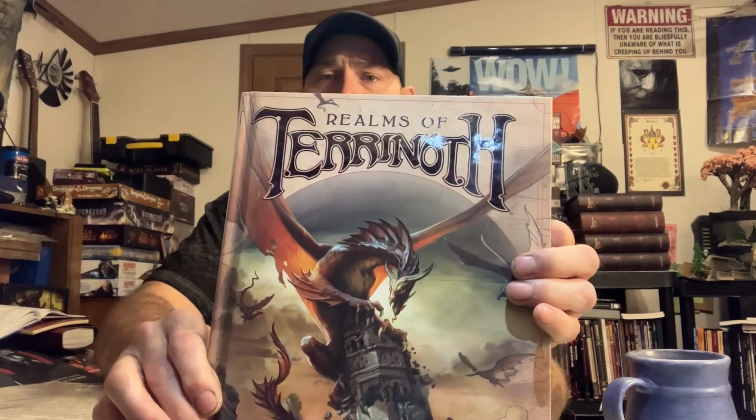Now, I love Fantasy Flight games, and I have quite a few of them in my game collection. So when they came out with this campaign setting from Fantasy Flight Games, The Realms of Terranoth, it was a no-brainer for me, and I had picked it up. And going through this really sparked my imagination, and sitting down with the Ruinbound maps and saying, man, you could do a lot with this. And I decided, you know what? It's time to do something with it. So campaign settings, as I said, are a great tool.